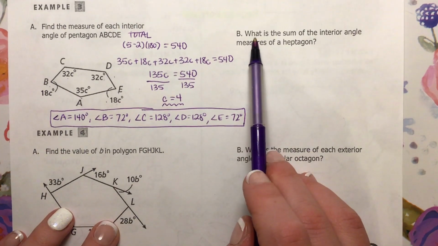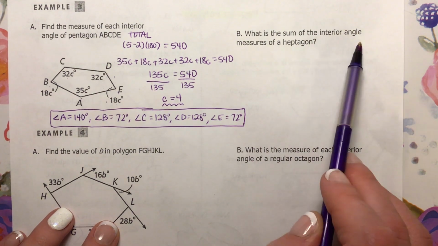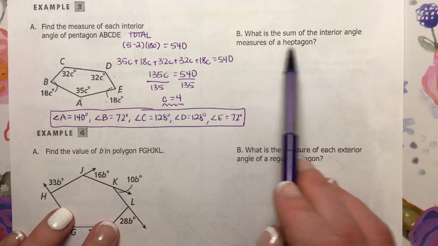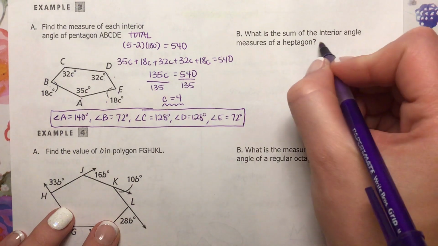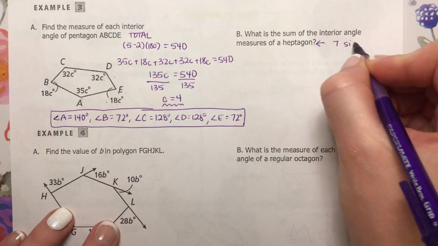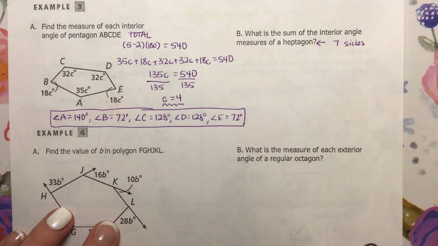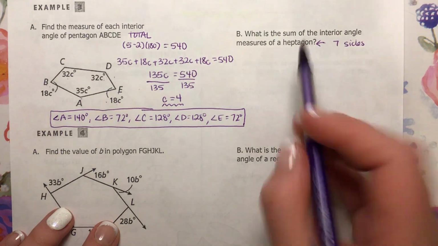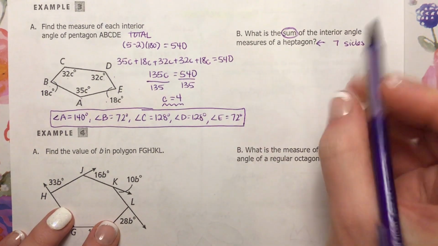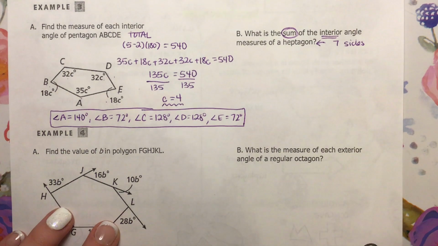In example B, it says, what is the sum of the interior angle measures of a heptagon? Well, a heptagon, first of all, has 7 sides, so we need to know that. And what it's asking us is, what is the sum of the interior angles?